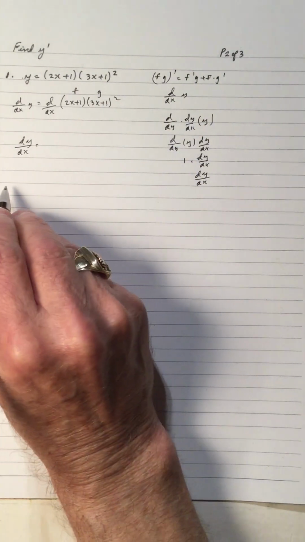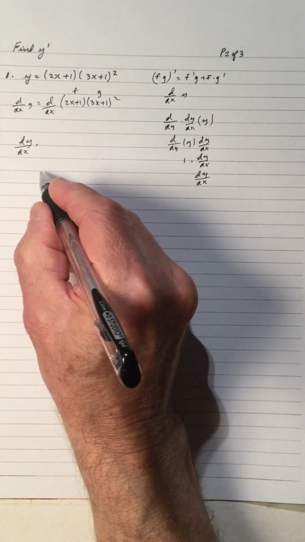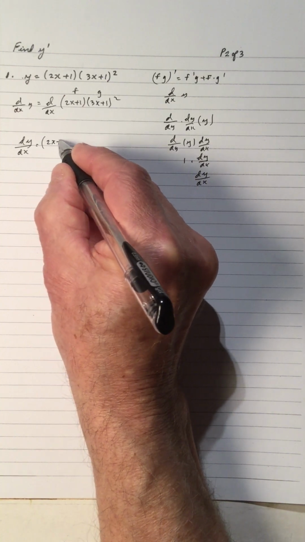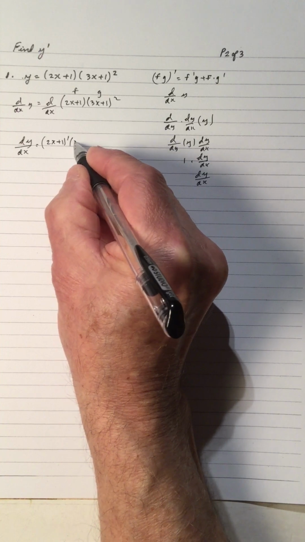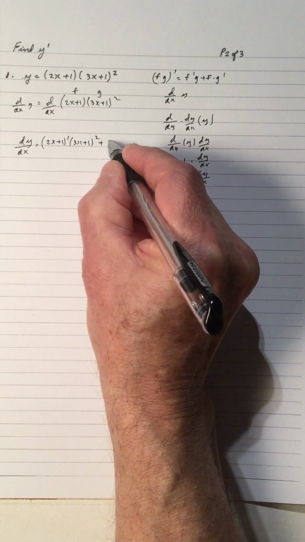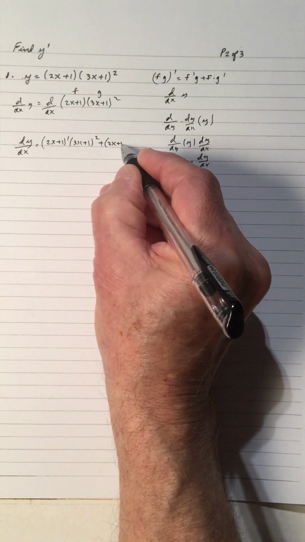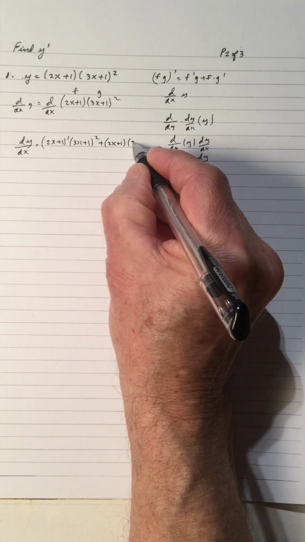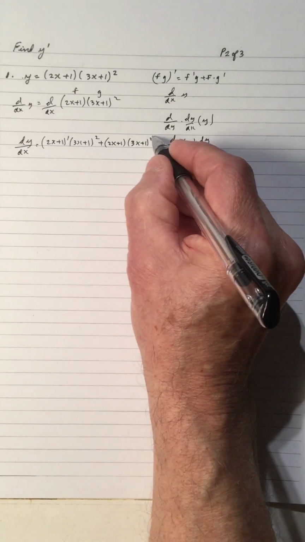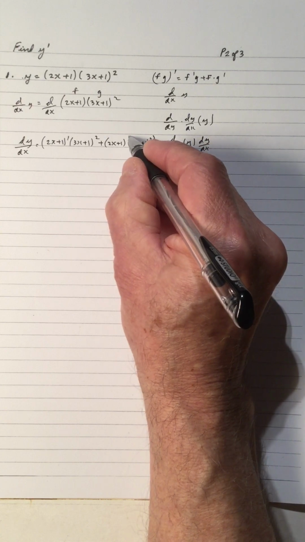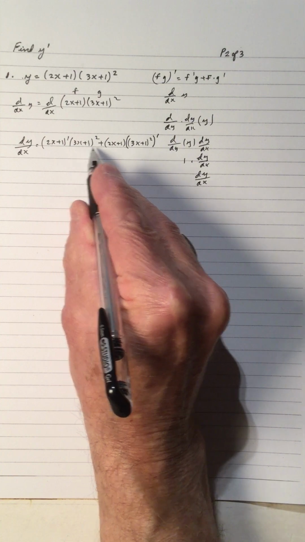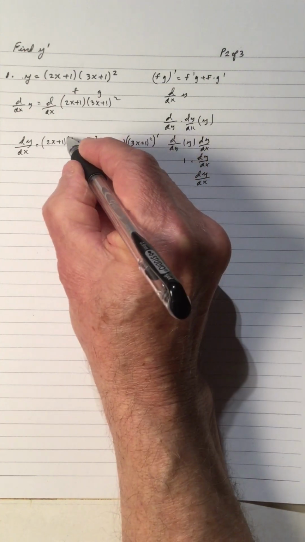So there's 2x, the derivative of f, times g, plus 2x, which is f, times the derivative of g. So we have to put this bracket around that derivative.